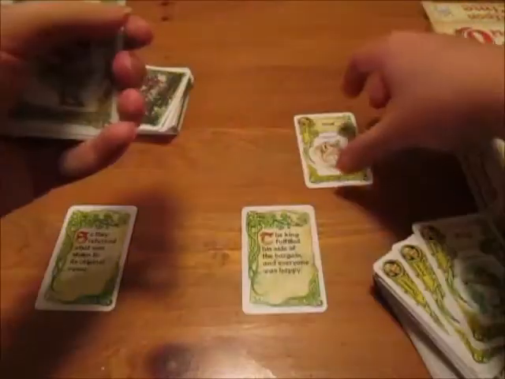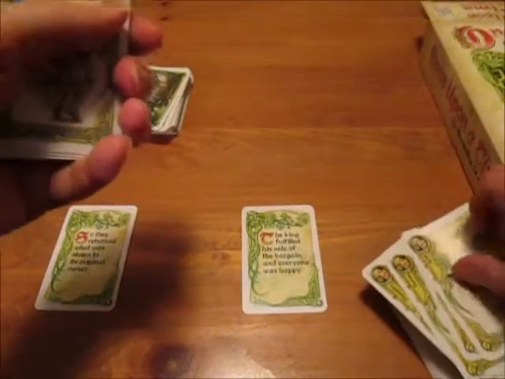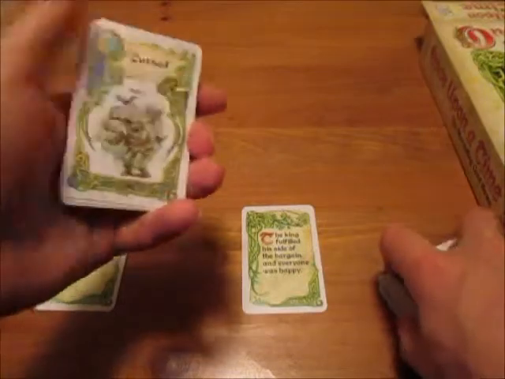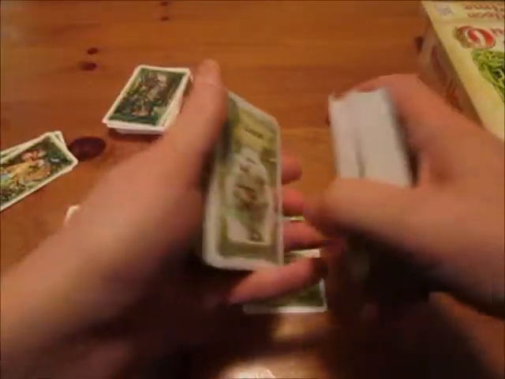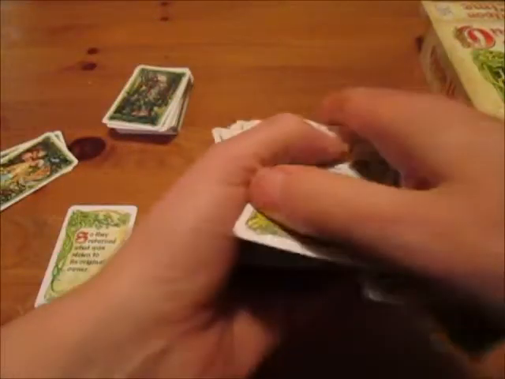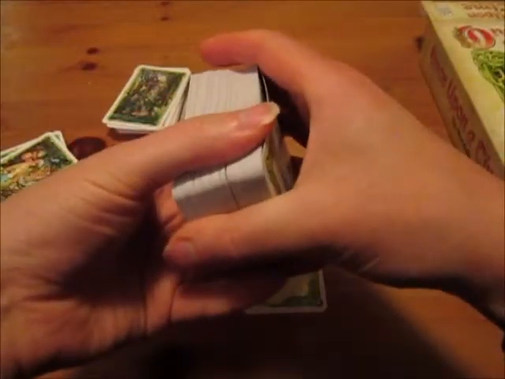And the thing that happens with an interrupt is every time somebody interrupts a player, the player who was interrupted draws a card from the deck.